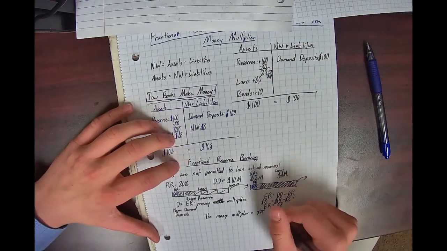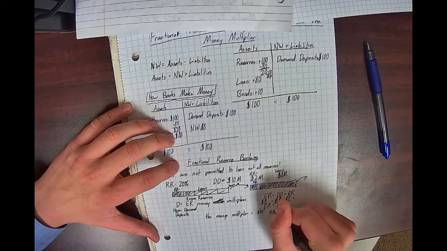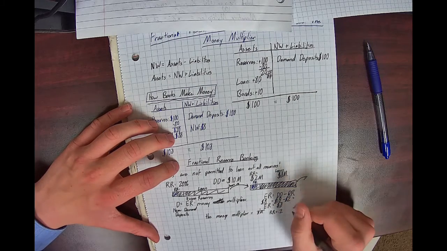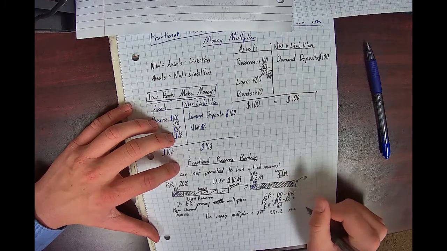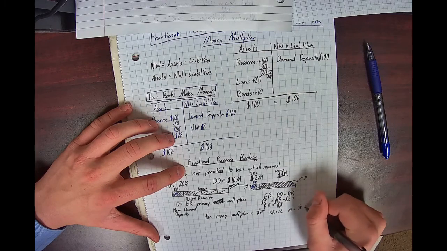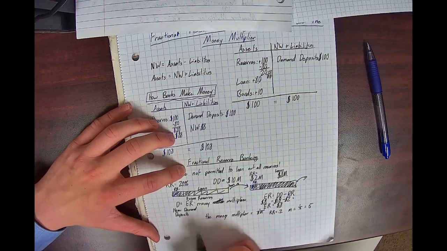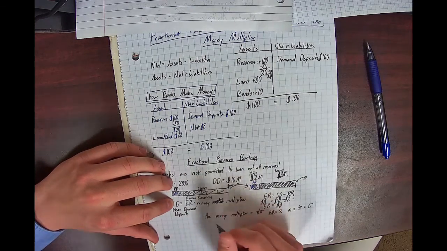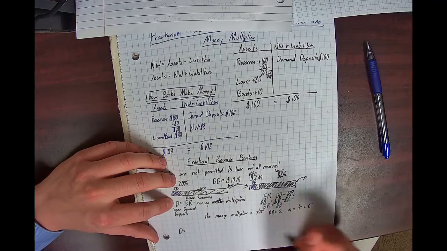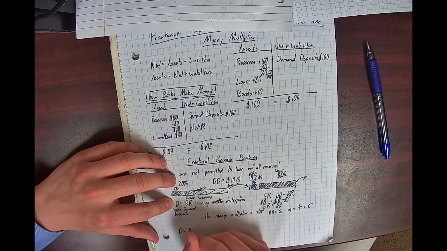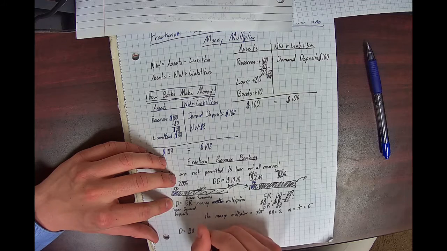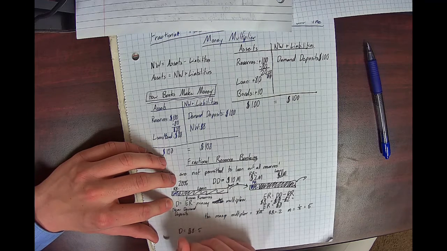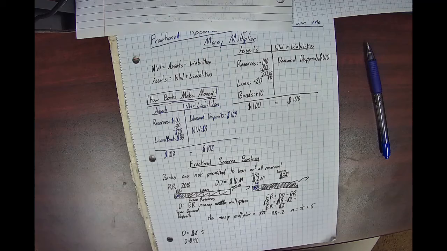So if the required reserve equals 0.2, the money multiplier equals 1 over 0.2, which is 5. So now we take this back over here. The amount of new demand deposits that the loan gives out is D equals our ER, 8 million, times 5. The new demand deposits equals 40 million, just from that 8 million loan.